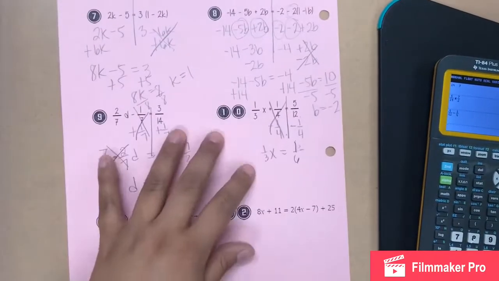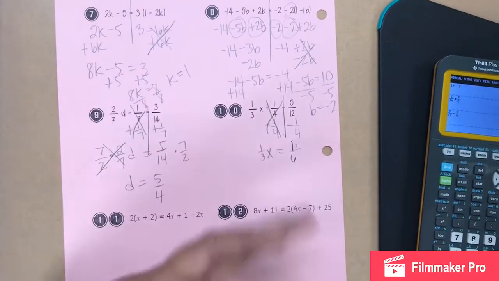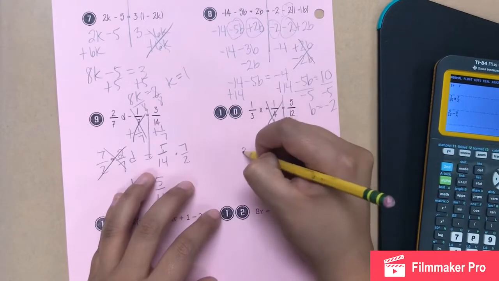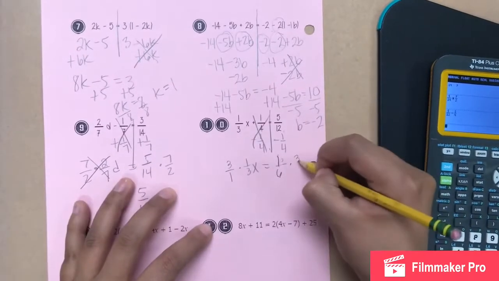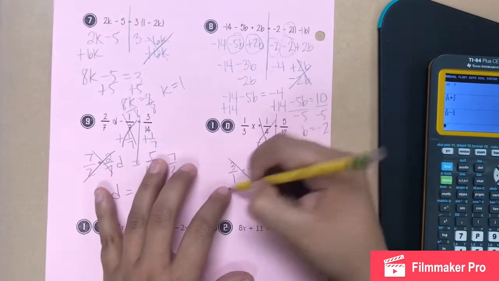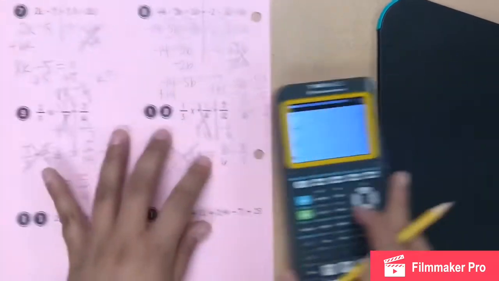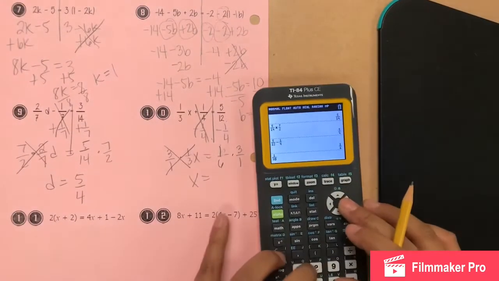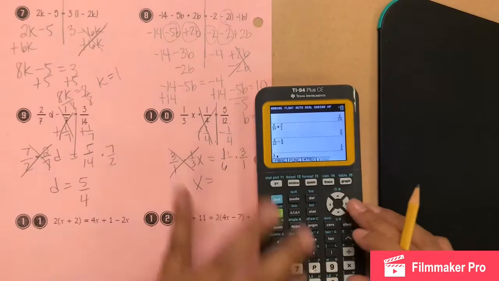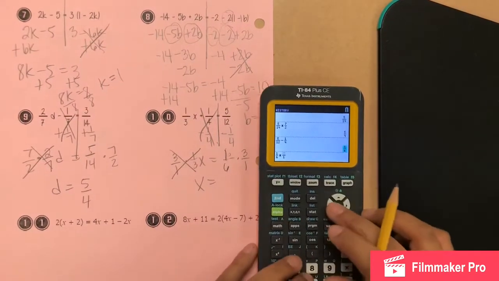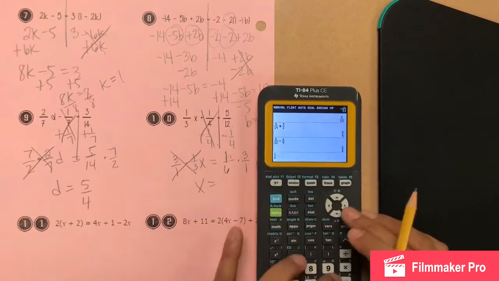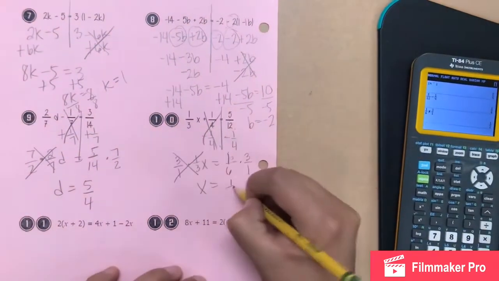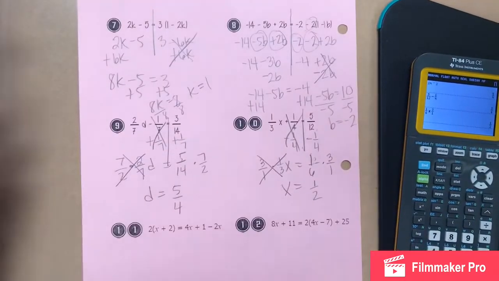Okay, and then to divide by a fraction is the same thing as multiplying by the reciprocal. So I'm going to multiply by 3/1 on both sides, so that way those cancel. x equals 1/6 times 3/1 equals 1/2. So you have to trust the calculator with the math.